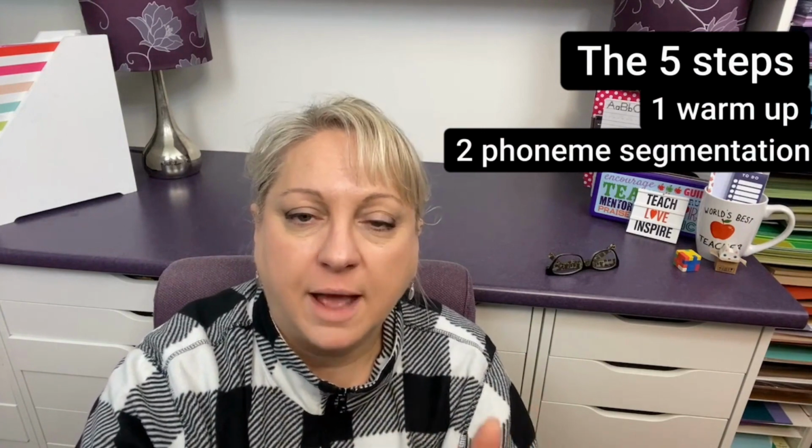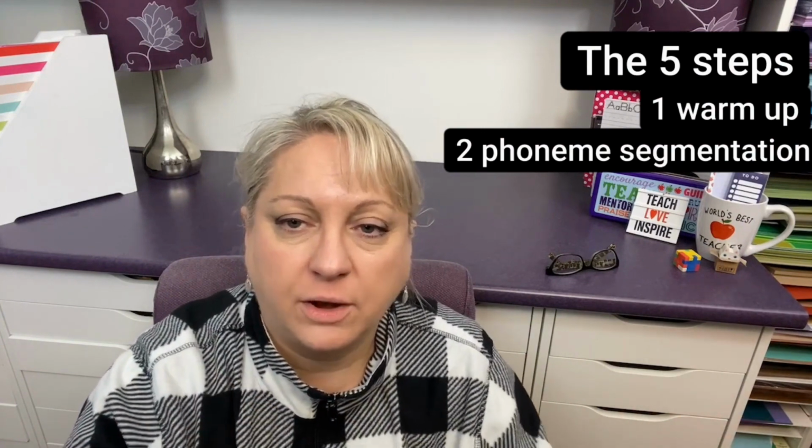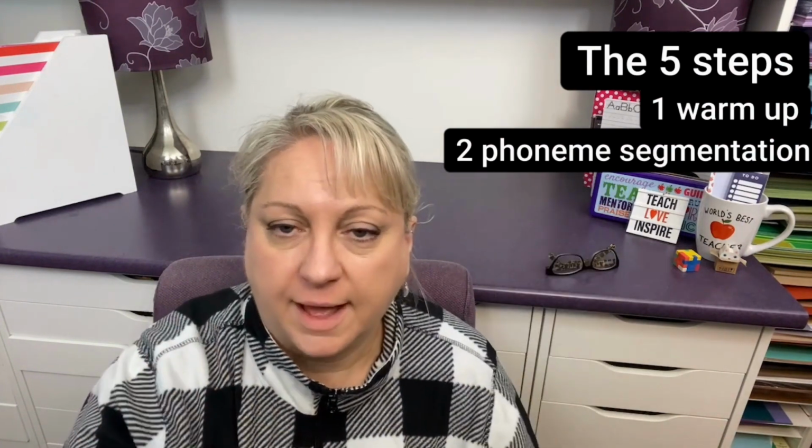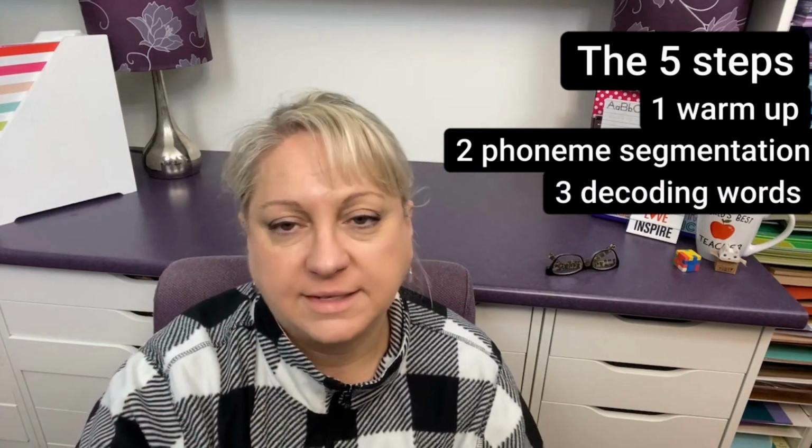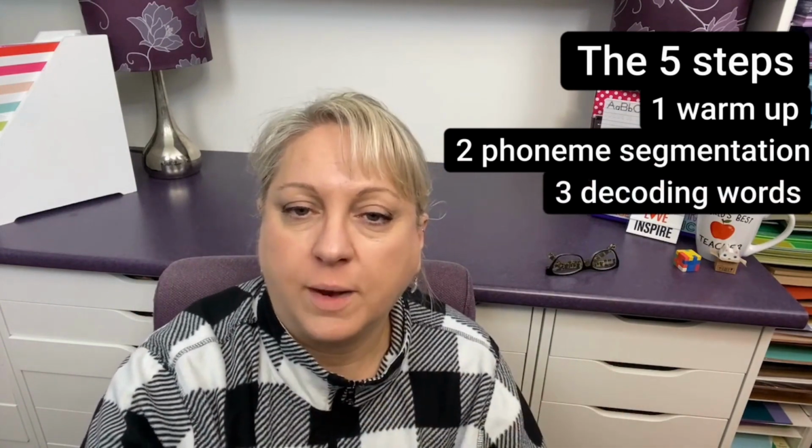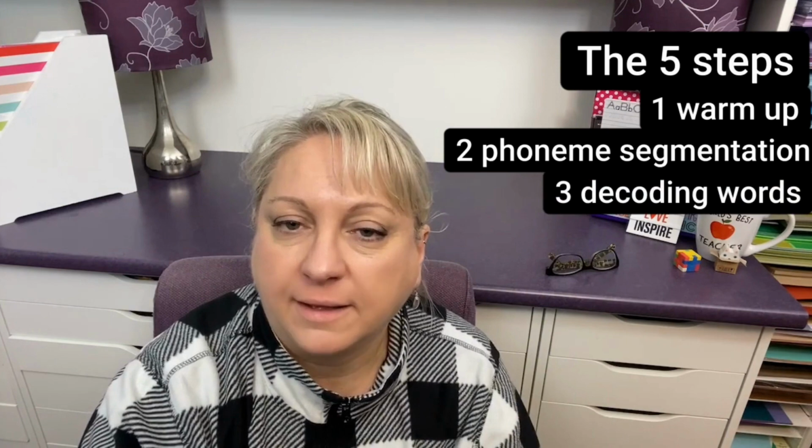So here's a quick recap of the 5 steps to teach CVC words. Number 1, you want to do a warm-up. You might want to play a game like Erase 'em, which I talked about above. Number 2, phoneme segmentation. Tap it out, Elkonin boxes, Play-Doh, Pop-Its, anything like that. Number 3, practice decoding words. You write them on the whiteboard and the group reads them together.